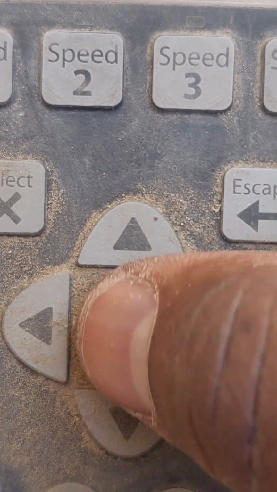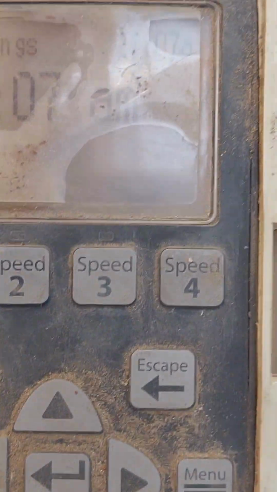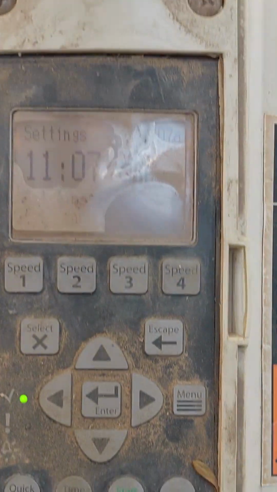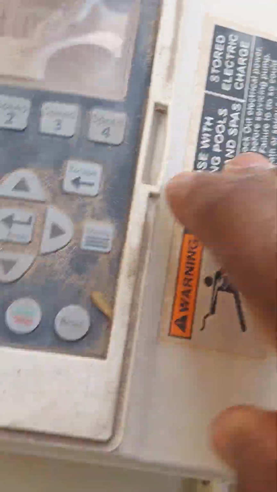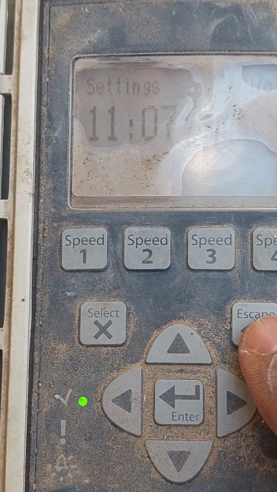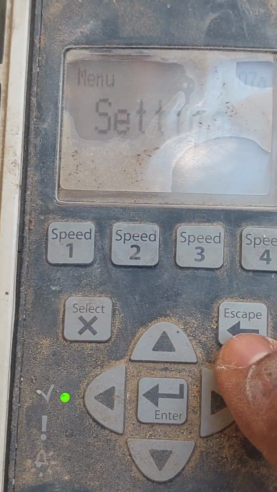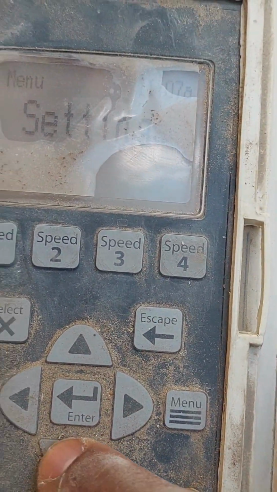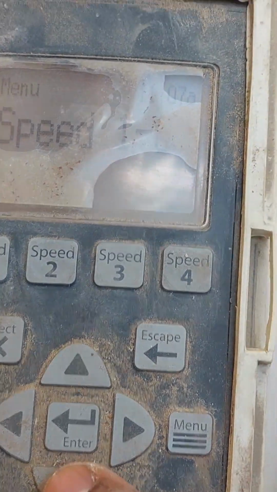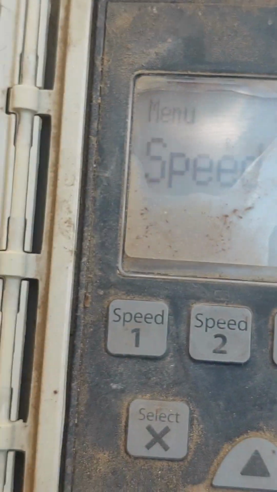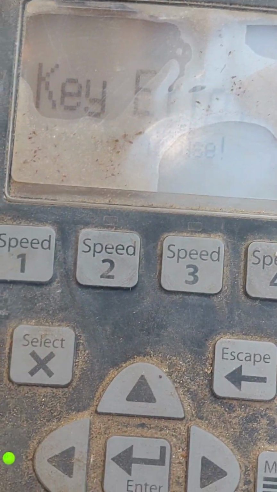Then we're going to hit enter to save it. Some of these are different. Some have a save button, this one doesn't. So now we set our time. Now we go hit escape to go back, hit the settings, hit the down arrow to speed 1, and we're going to check that one out. Enter.